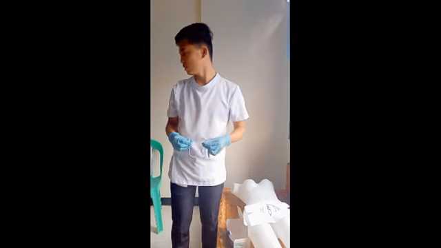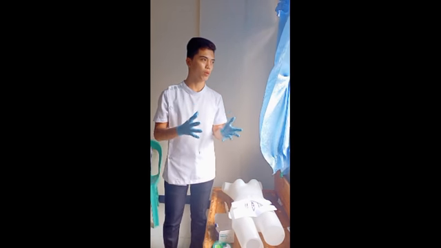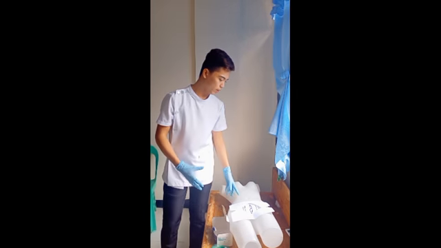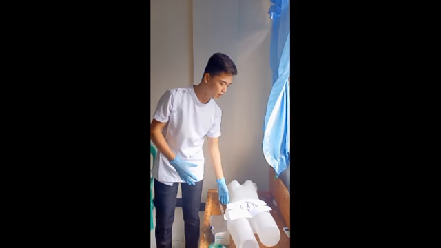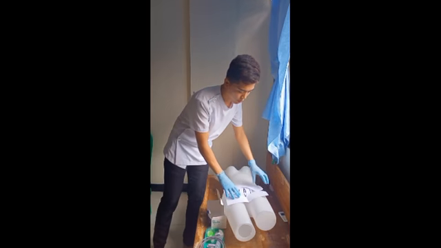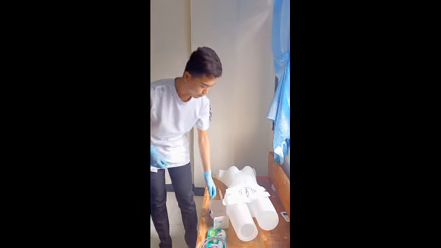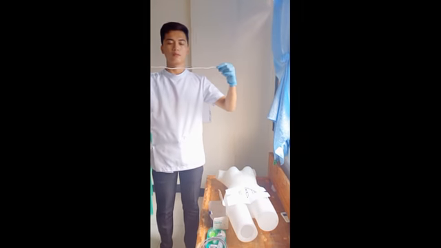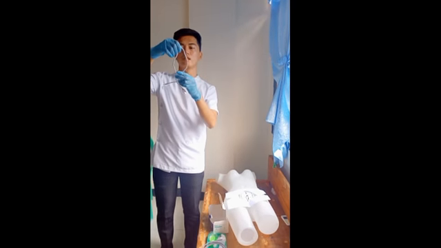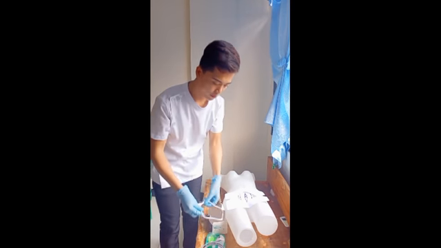I'm sorry, I'm going to correct what I called this. This is the sterile drapes. This is the sterile drapes to protect the entire procedure of the patient. The next is the urinary catheter. This is important, and this is used in the catheterization.